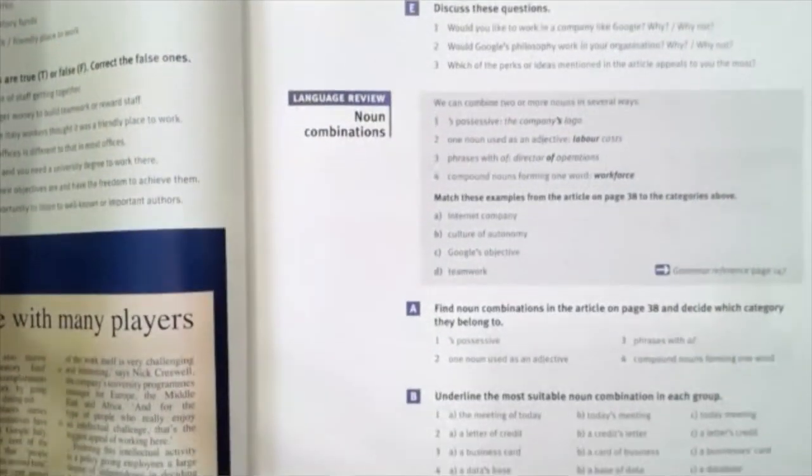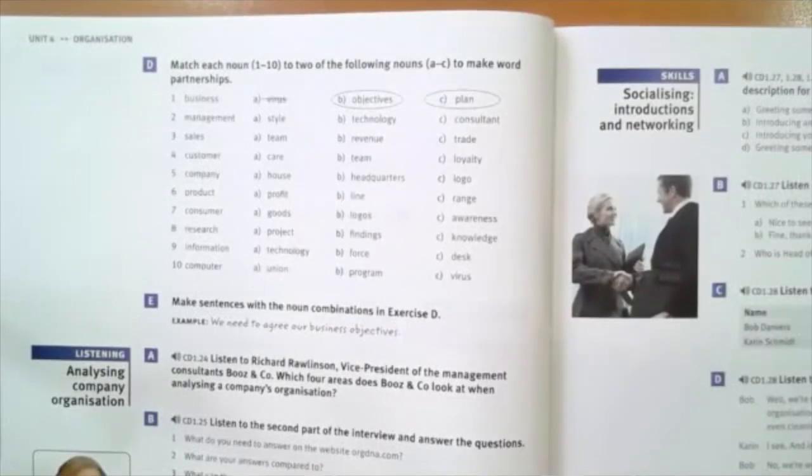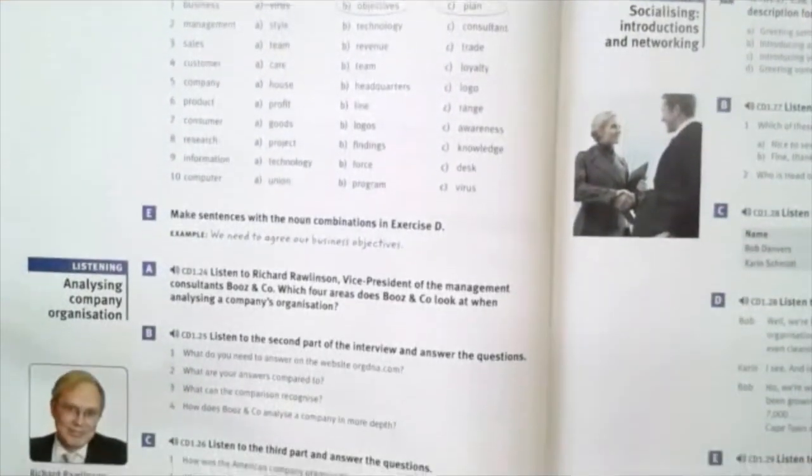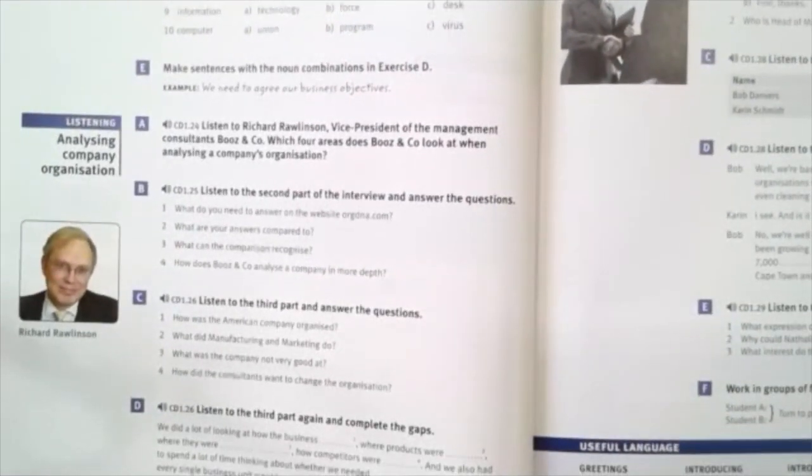The next part is a language review, and the book does a good job of matching this section with language that might be used within this topic. So in this case, it's about noun combinations and using those to describe the organization of a business. Then there's a listening section. Sometimes the listening section is swapped with the reading section.